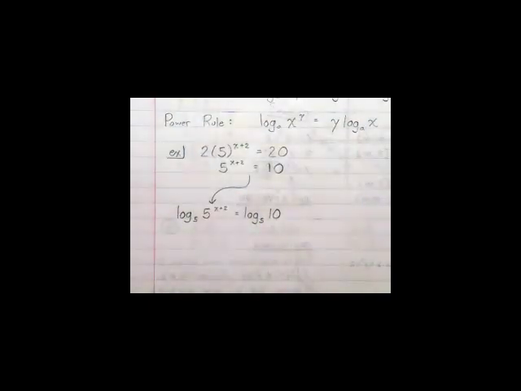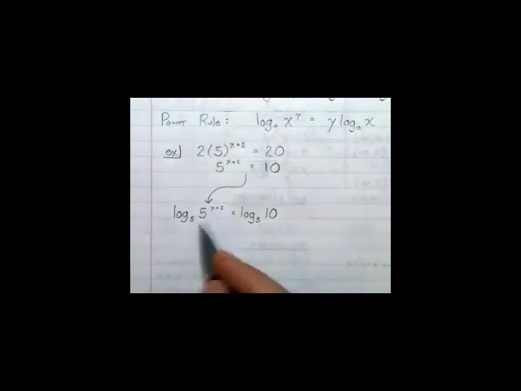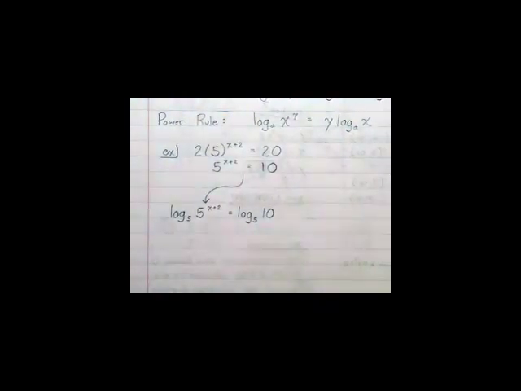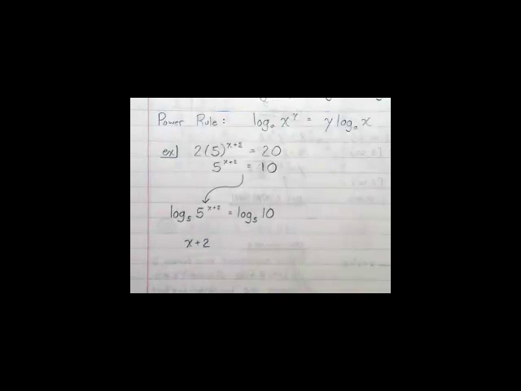Log base 5 of 5 to the x plus 2 equals log base 5 of 10. I put a log base 5 on both sides. Okay? What's going to happen right here on this side? We'll just end up with x plus 2, right? One of those inverse properties. It's going to cancel out.